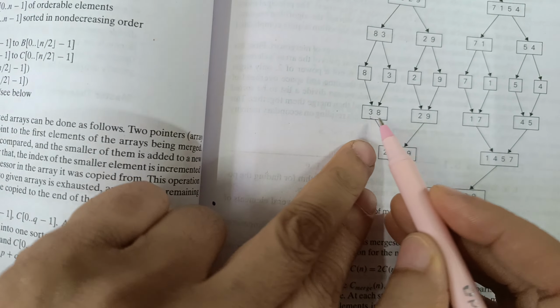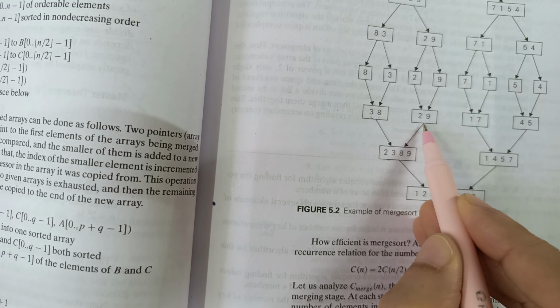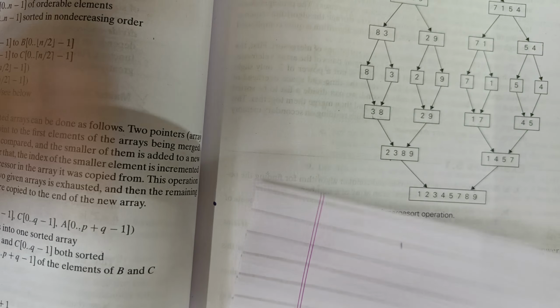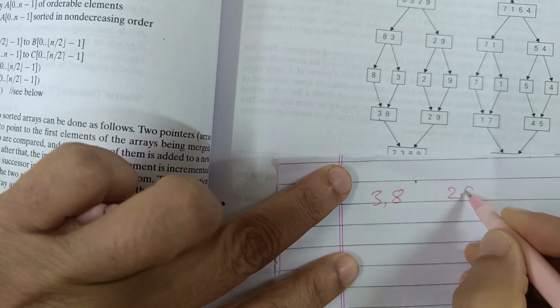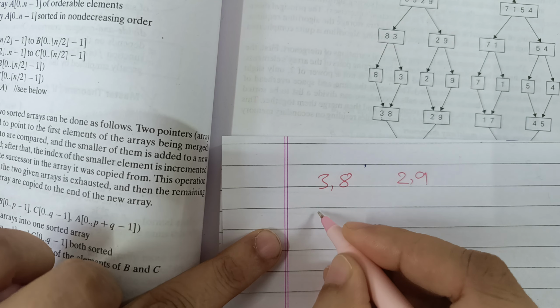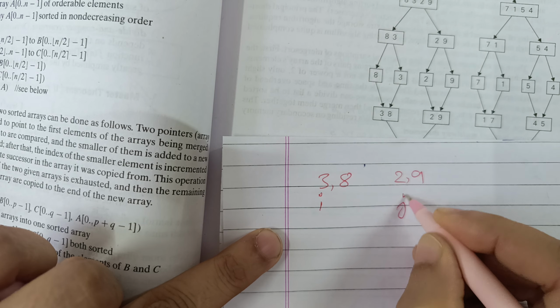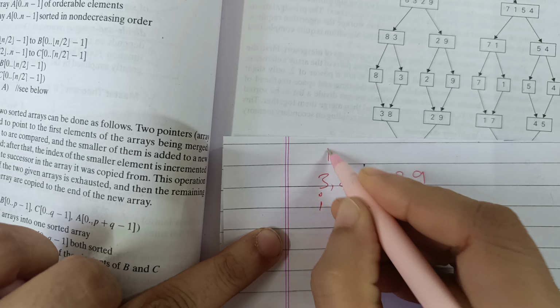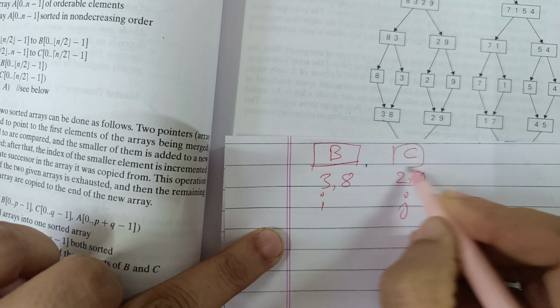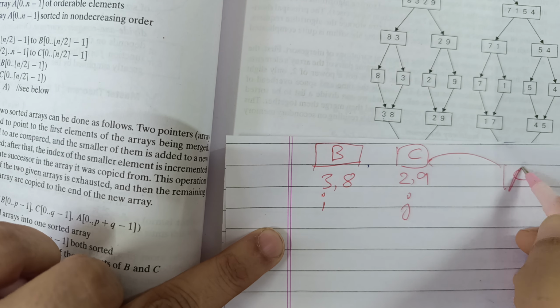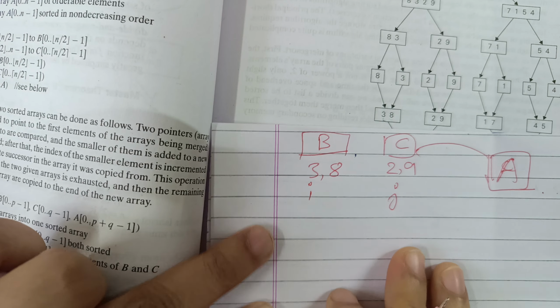If you see carefully here, 3, 8, 2, 9, let us take it quickly. So 3, 8, 2 and 9. Pointer i is pointing to this, j is pointing to this, right? So this is our array B and this is C, to be sorted and brought to the final array A.